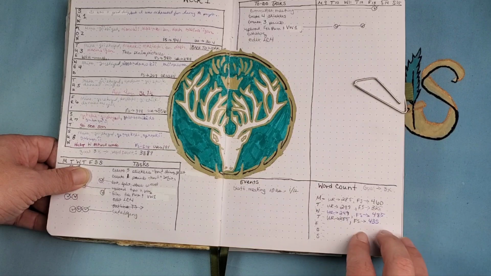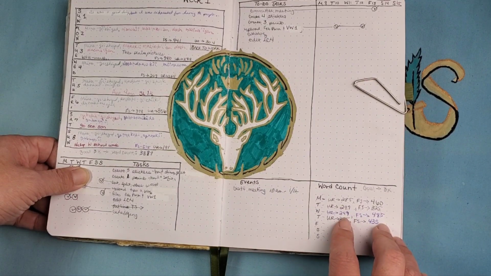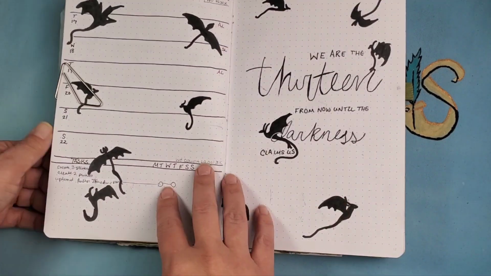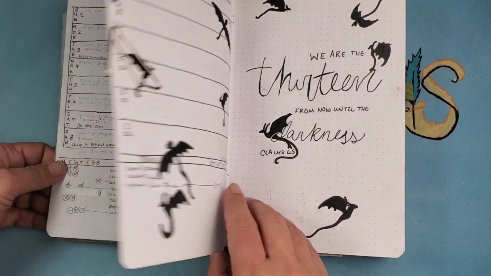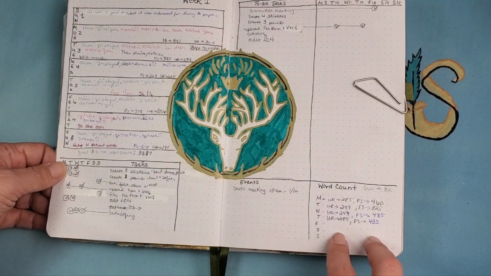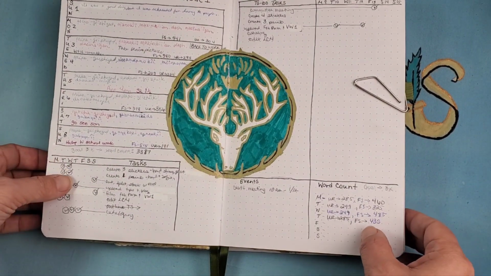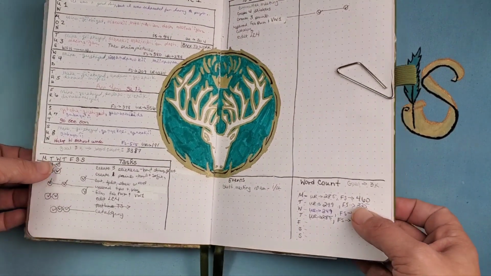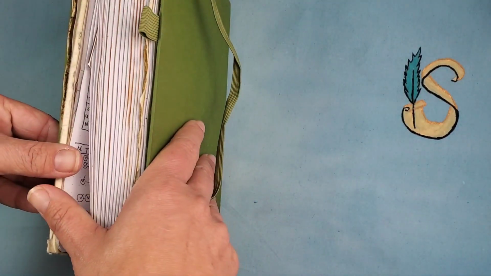So obviously this week I didn't do as well keeping up with it because we're now into this week here. But it kind of helps me keep track. So those are the 2 main things I keep in my main journal for being an author.